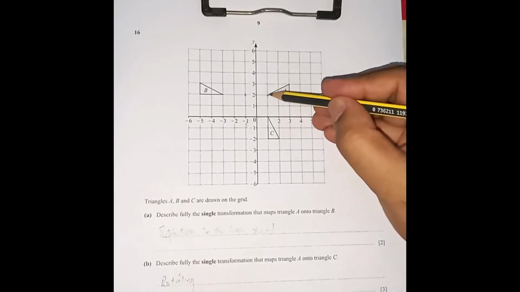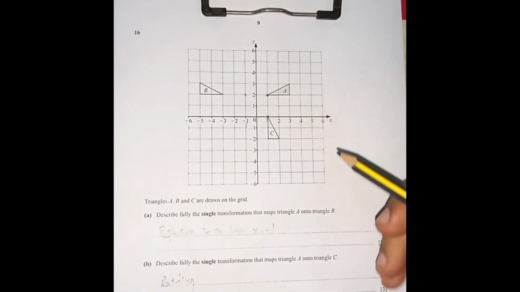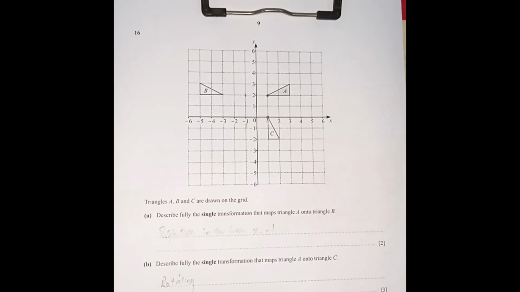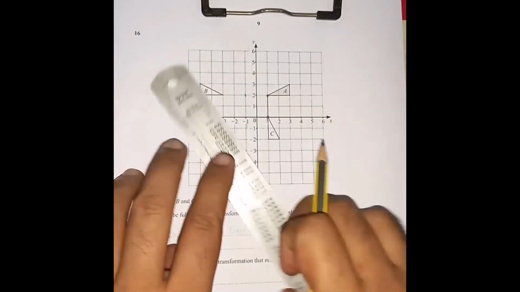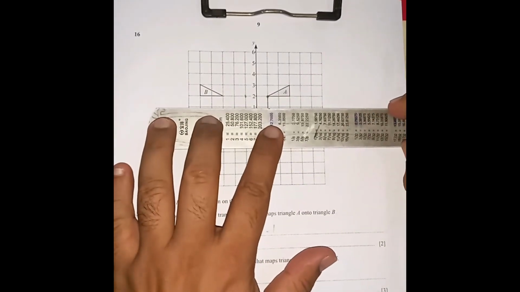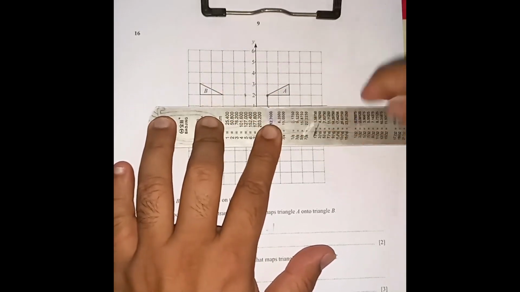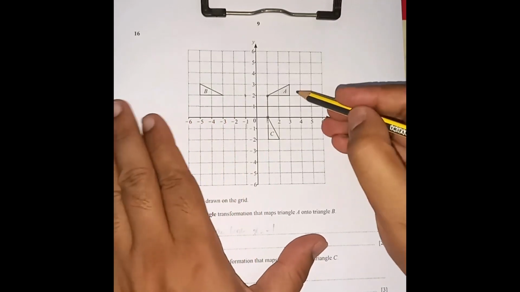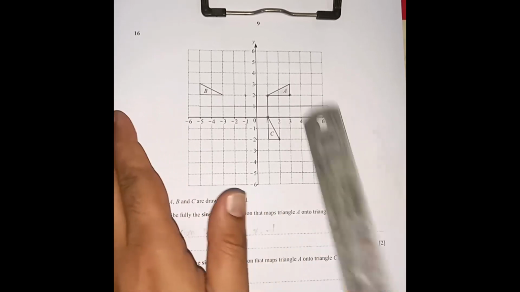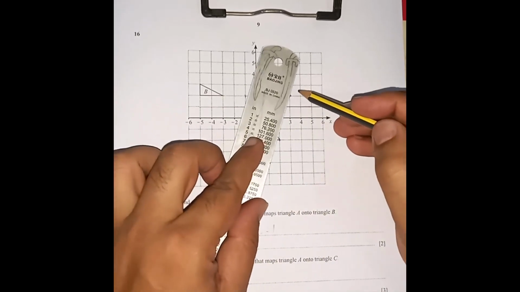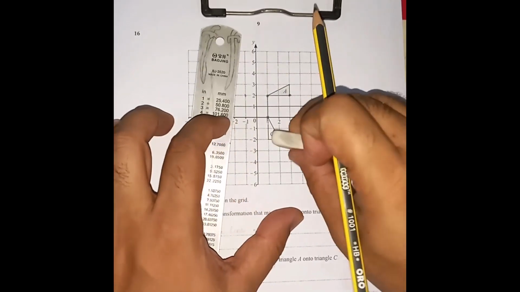Secondly, you have to point out these points and draw the line, and then draw the perpendicular bisector of this. Sorry, this one is not.